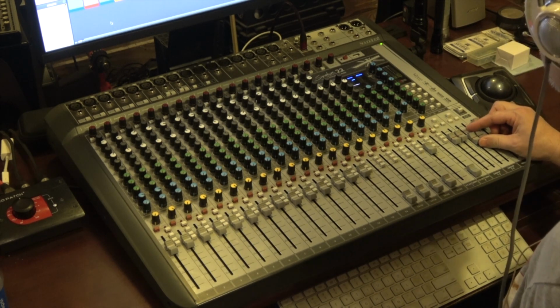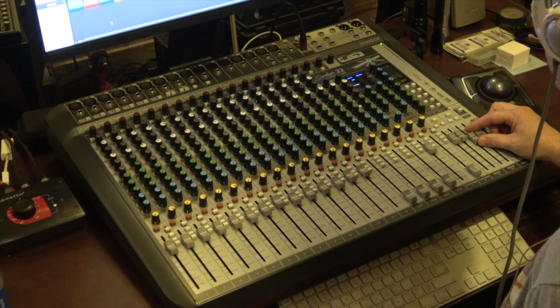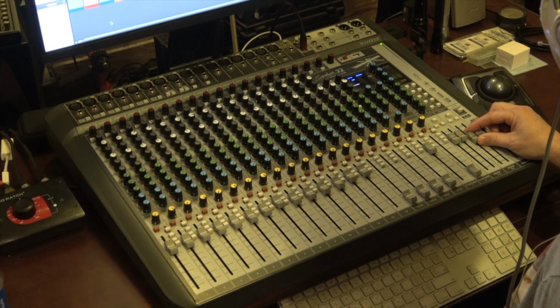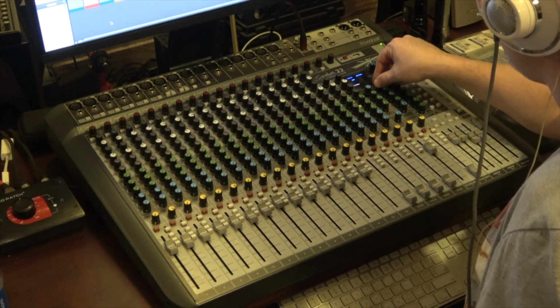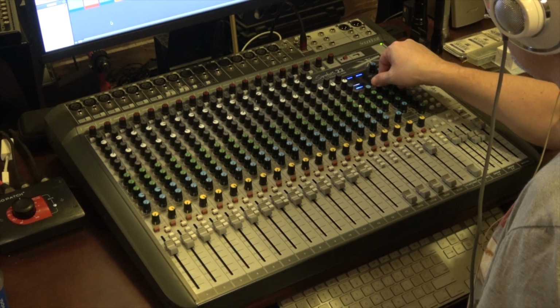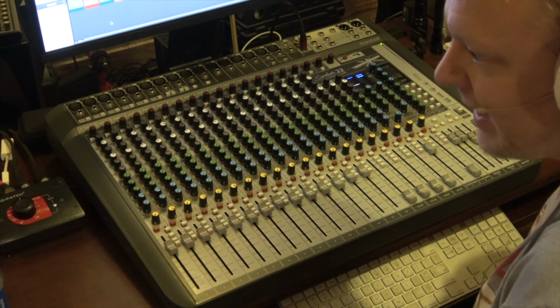Hall and chorus. What if I wanted to add another effect? On the Signature 22 multi-track, you have 2 effects engines. So I can scroll through. I'm going to select the 2-second delay.